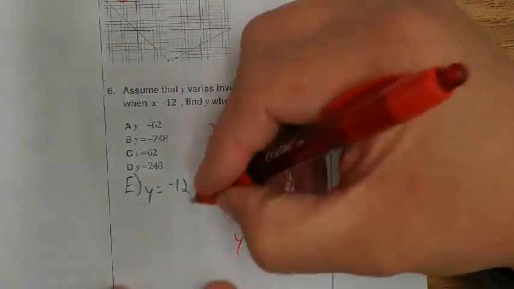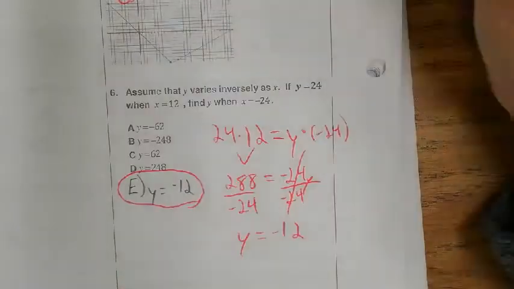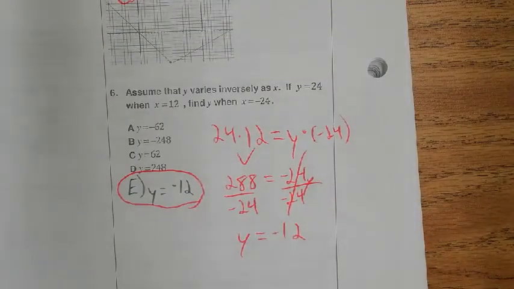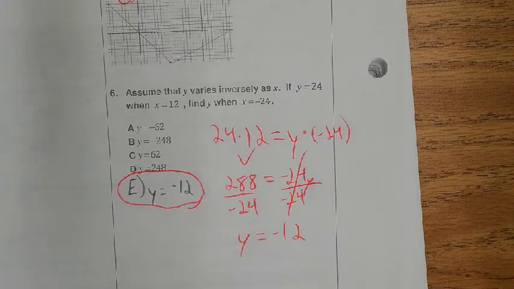This was the one that I had you write in the E because the right answer was on there, but you should have gotten y equals -12.